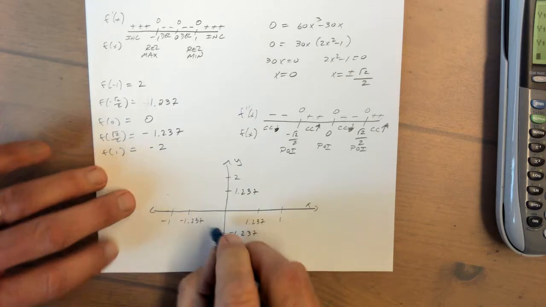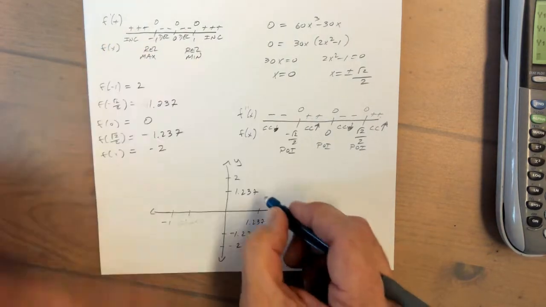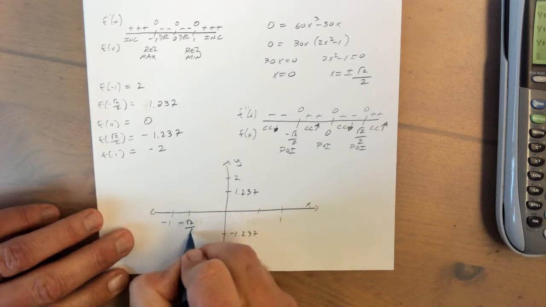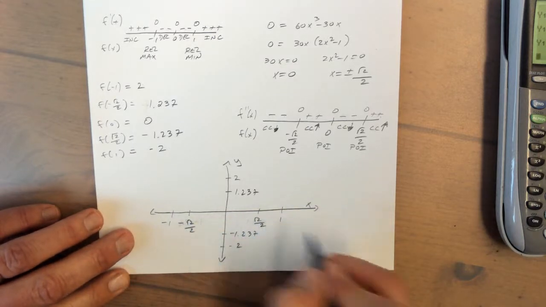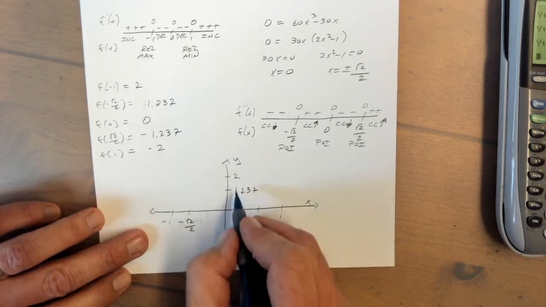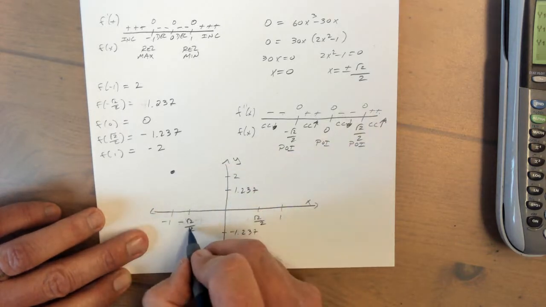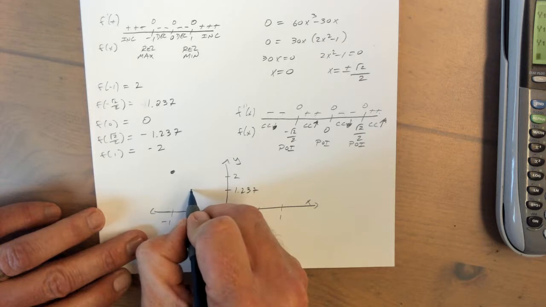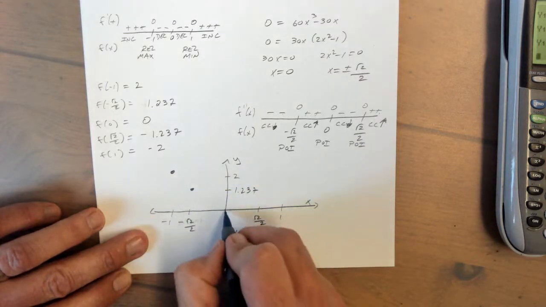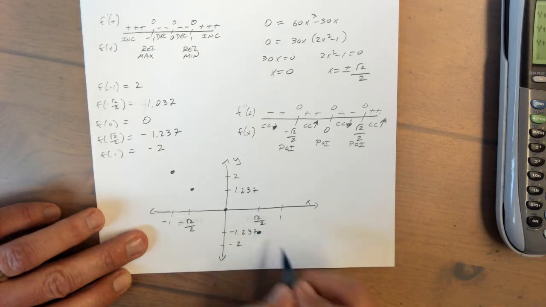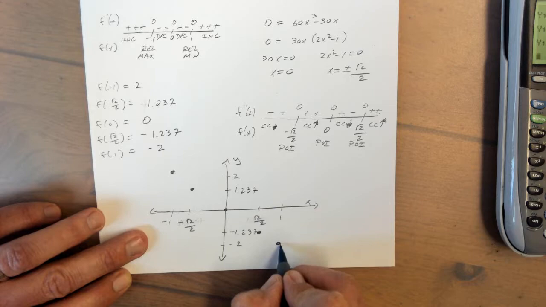These should have been negative and positive √2 over 2. And so at -1 we have 2. At -√2 over 2 is our 1.237. We have 0, 0. At √2 over 2, the negative 1.237, and then down here at 1, -2.